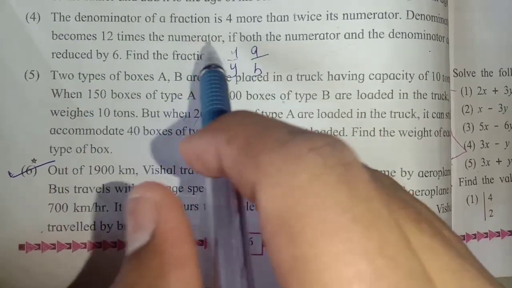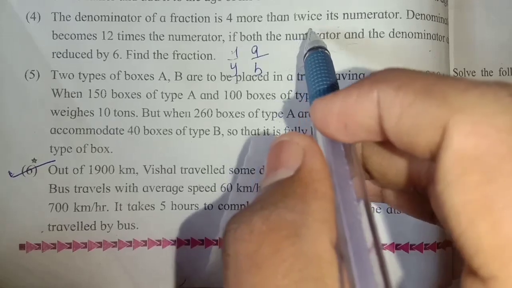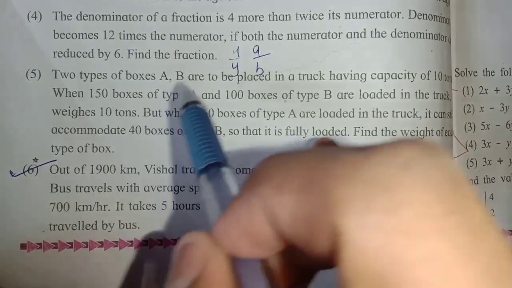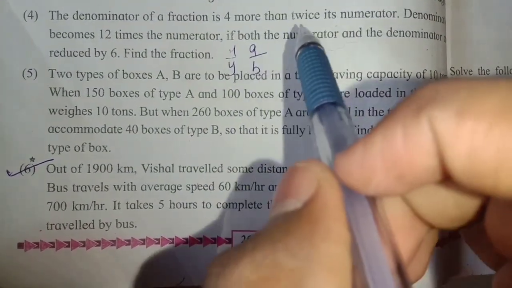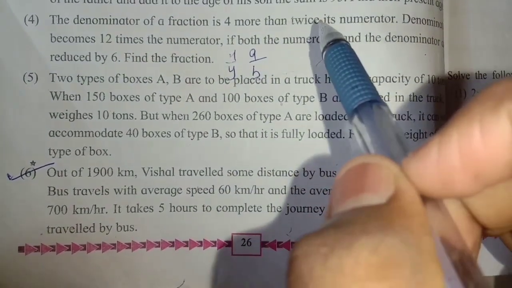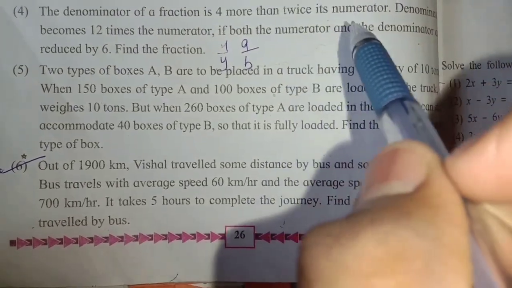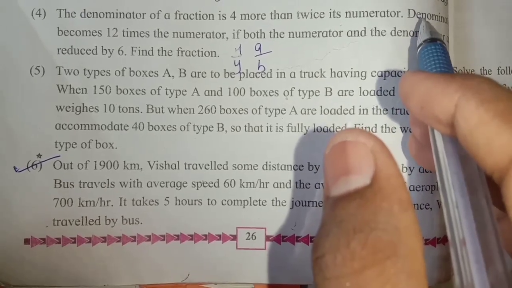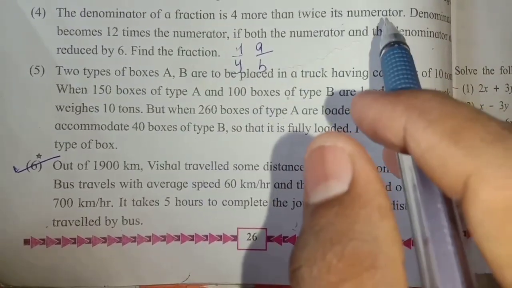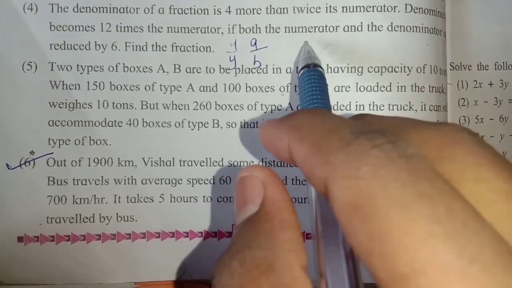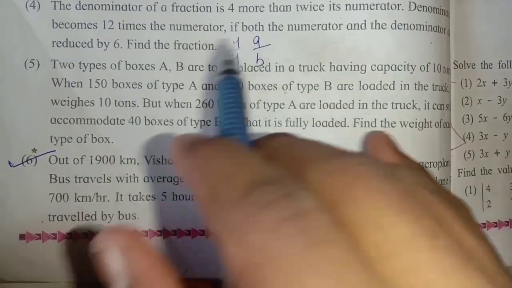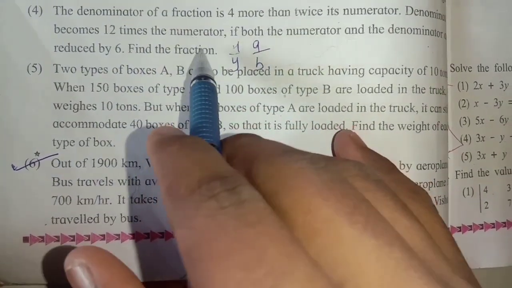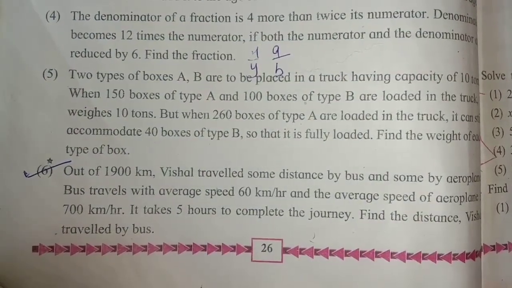The denominator of the fraction is 4 more than twice its numerator, where twice means 2 times its numerator, that is 2x. The second condition is that when the numerator and the denominator are reduced by 6, the denominator becomes 12 times the numerator. So let's start the video.